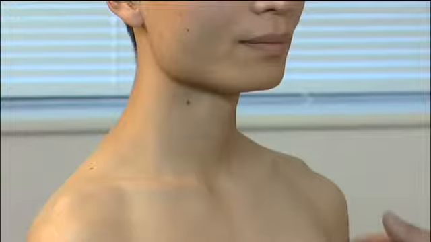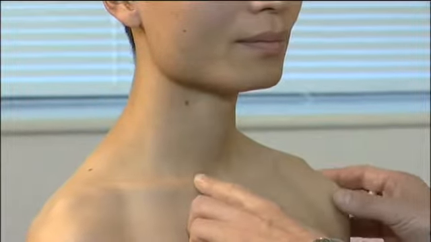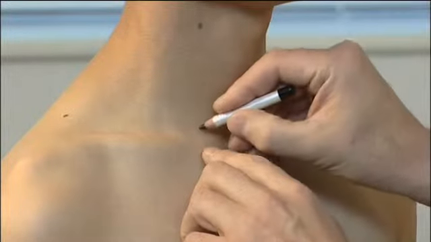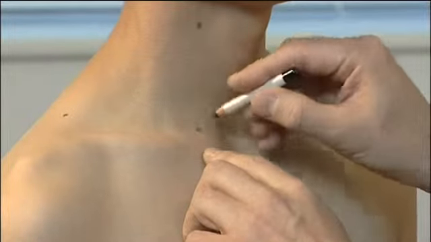Stomach 11 is located just superior to the medial end of the clavicle. It's in between the sternal and the clavicular heads of the sternocleidomastoid. To bring these into relief, ask the person to turn their head sideways. We can find the sternal and the clavicular heads of the sternocleidomastoid, and here's the depression for stomach 11. But be aware of the fact that when the person turns their head back to the front, the dip will move laterally slightly.